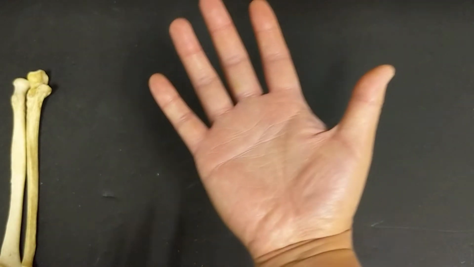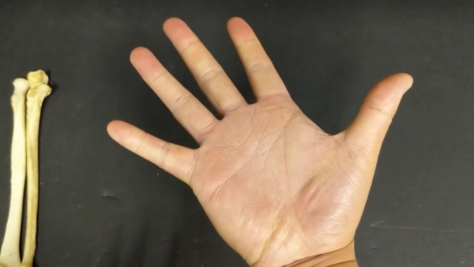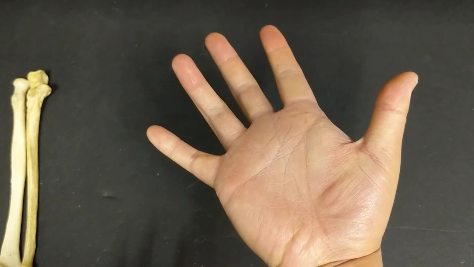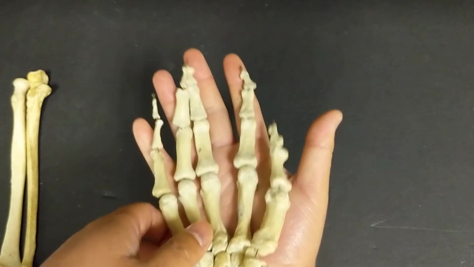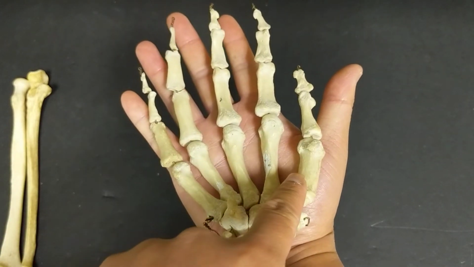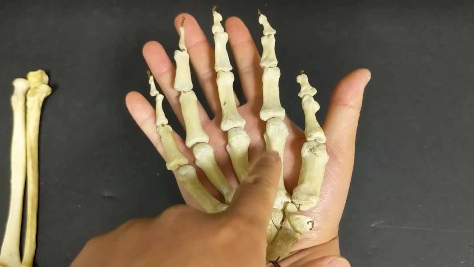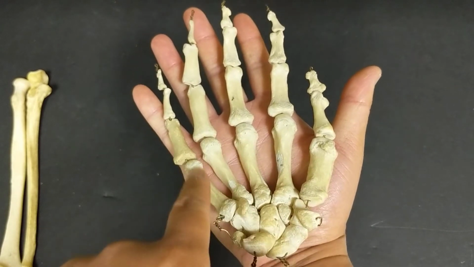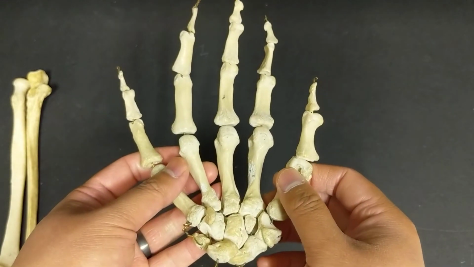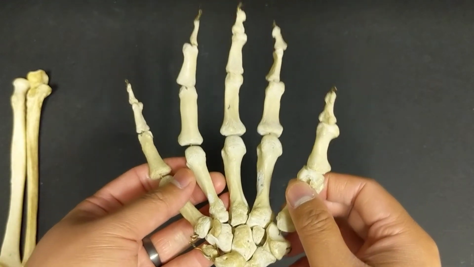In your hand, you have 5 fingers. You have 1, your thumb, 2, your index, 3, your middle, 4, your ring, and then 5, your pinky. So these will be numbered thusly: metacarpal 1, metacarpal 2, 3, 4, and 5. So make sure that you number the metacarpals as well, depending on which finger they go to.